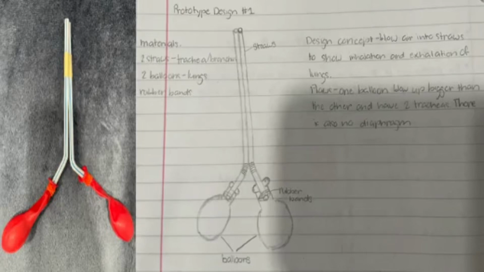In the first prototype, a simple model, you blow air into two straws which act as the trachea and bronchioles, into two balloons which represent the lungs inflating and deflating in order to represent the normal function of breathing lungs.